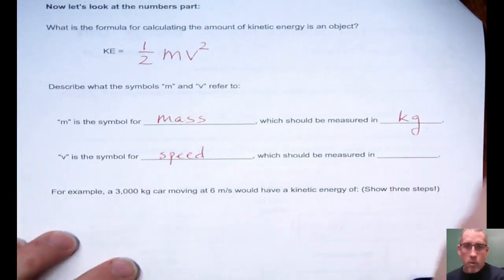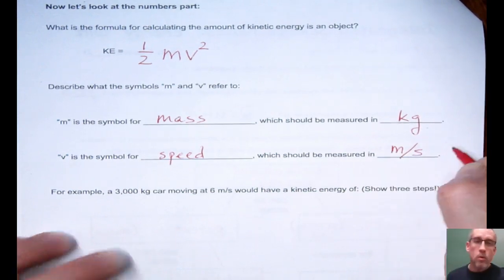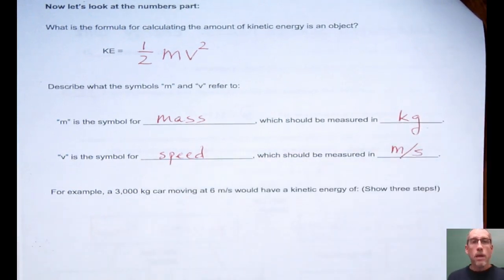And what do we measure speed in? Well, if we want our energy units to come out in joules, we need our speed units to be in meters per second. You're probably familiar with the units for a speedometer in a car, which are miles per hour. It's always some distance unit divided by some time unit. In this case, meters and seconds are the units that we use for the distance and the time.